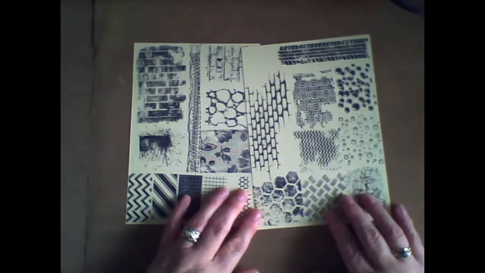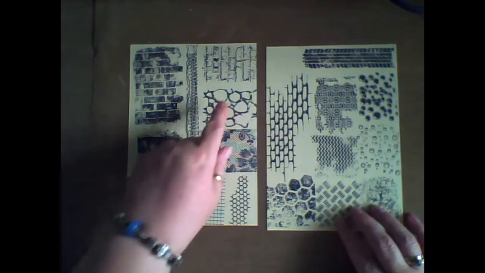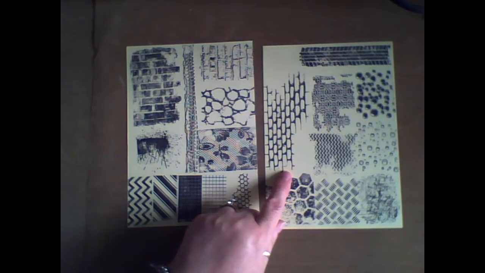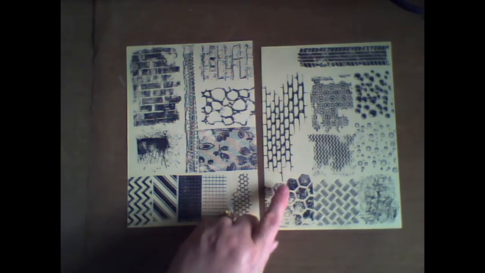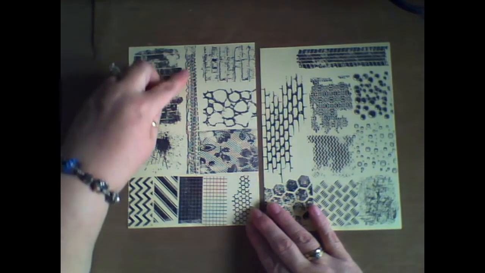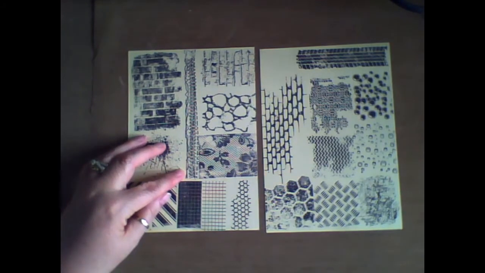A brick pattern can be achieved by stamping individual bricks, a brick wall, or the mortar pattern. If you don't have access to a sewing machine or can't sew but love the look of sewing, then you can achieve the look of sewing by using a stitching stamp or by doodling a row of hand stitching.